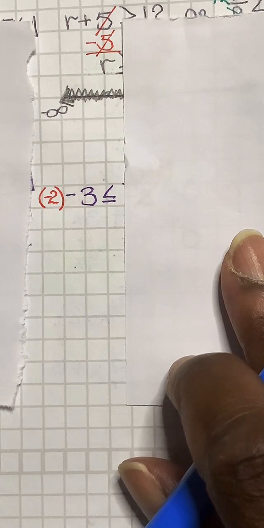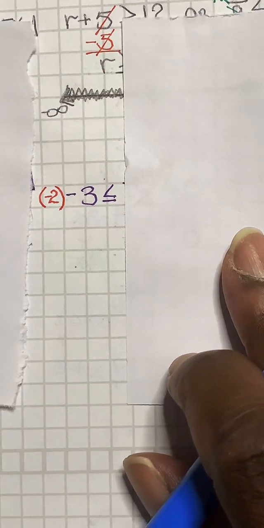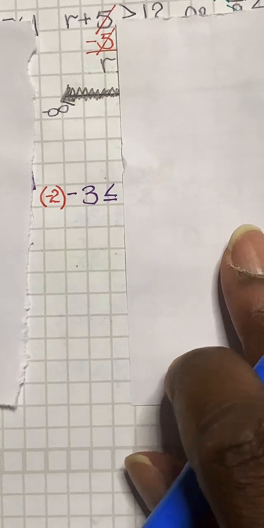What would that give me? Nice, C4. Good. A negative times a negative gives me a positive. Good, Nicole. +6, in fact. Okay, so it gives us a +6.